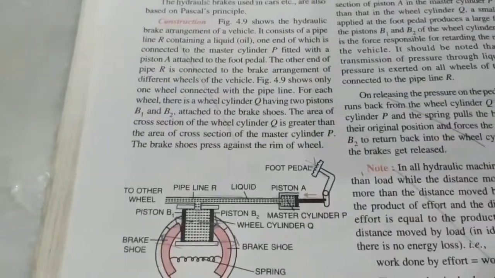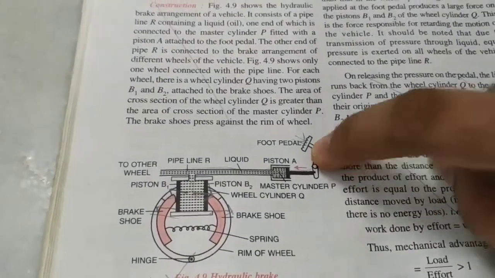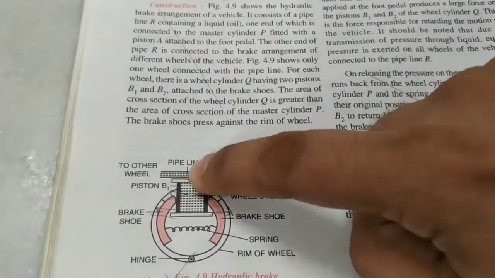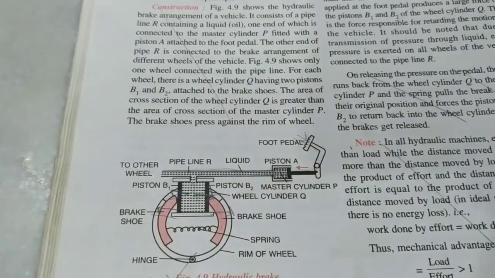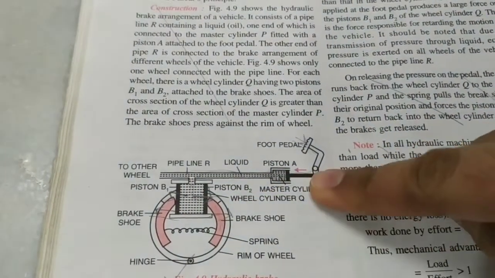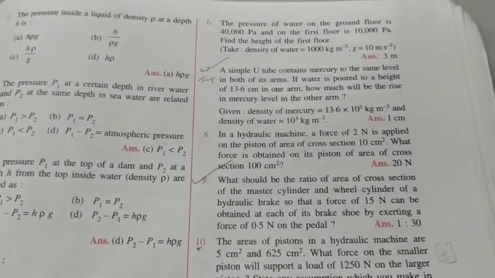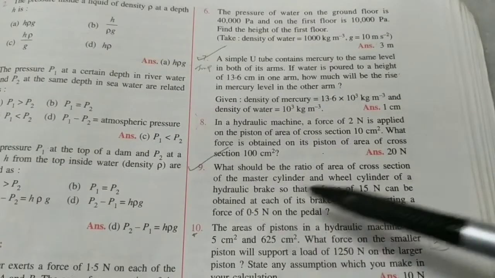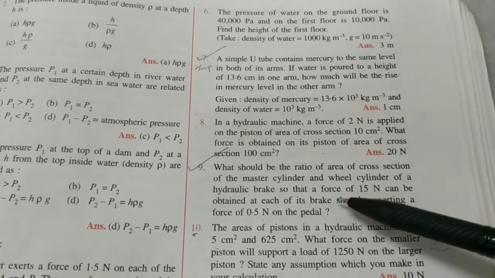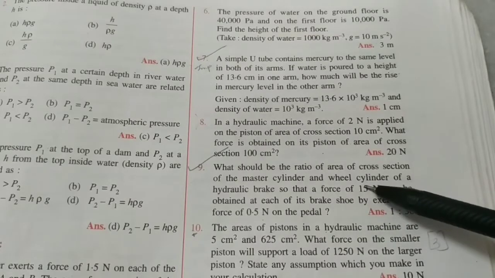Hydraulic brake, if you remember, was shaped like this. We exert a force out here which creates a pressure, and this pressure is exerted here. But here, which is the master cylinder and which is the brake cylinder? Remember, the master cylinder is the one on which we have to apply lesser force. And on the brake shoe, a greater force will be applied.